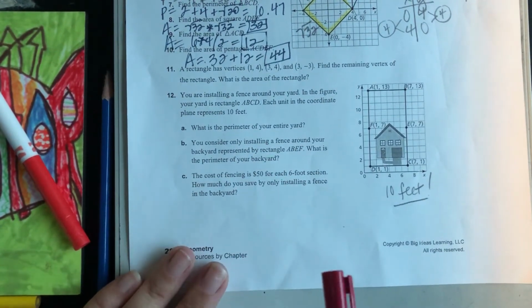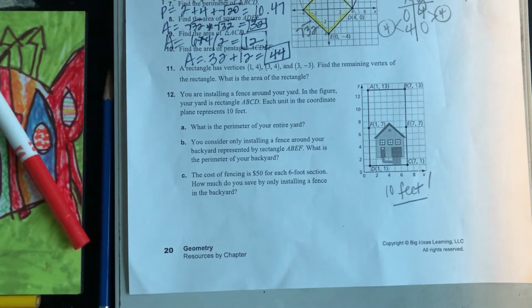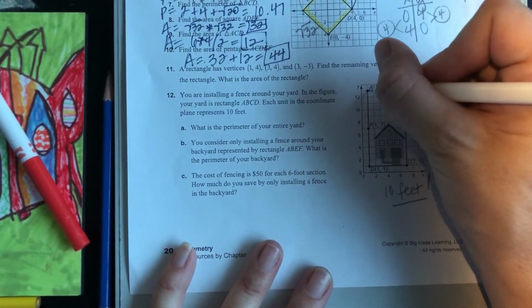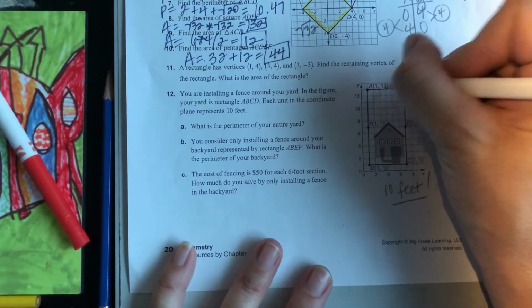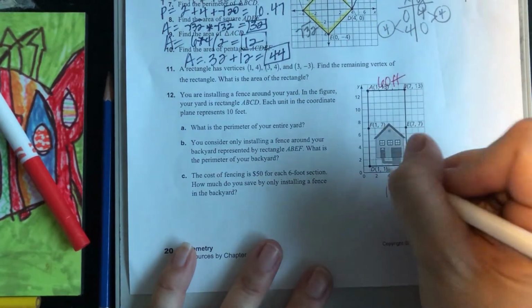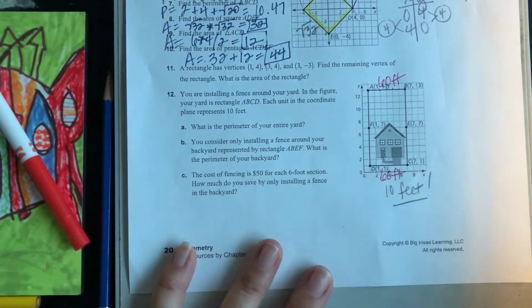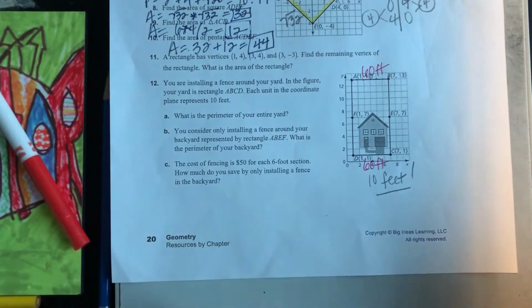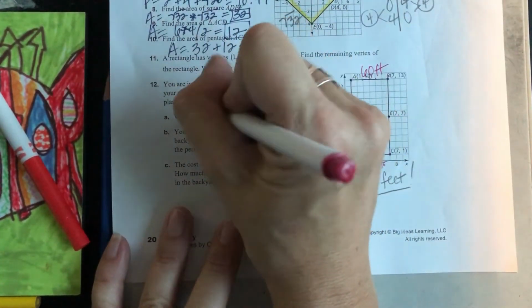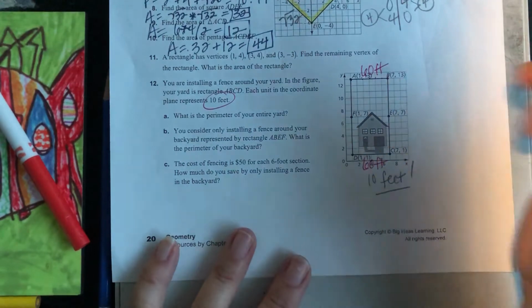What's the perimeter of your entire yard? Well, for this one, I would just be finding out how long each side is. Let's see, from the back fence here, 10, 20, 30, 40, 50, 60. That's 60 feet across the back. That means the front is 60 feet. Every section is 10 feet.